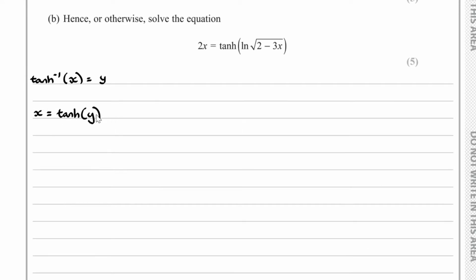And this of course is the same as the hyperbolic sine of y over the hyperbolic cosine of y.